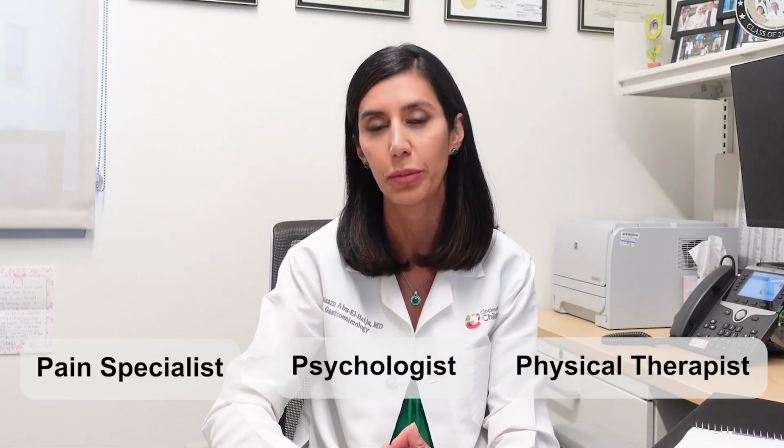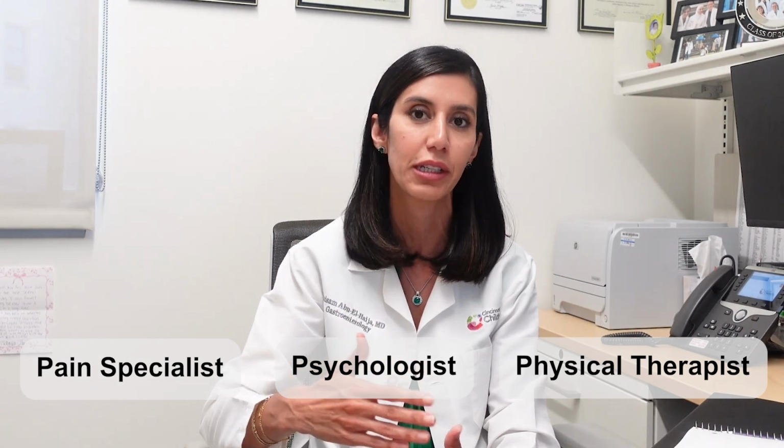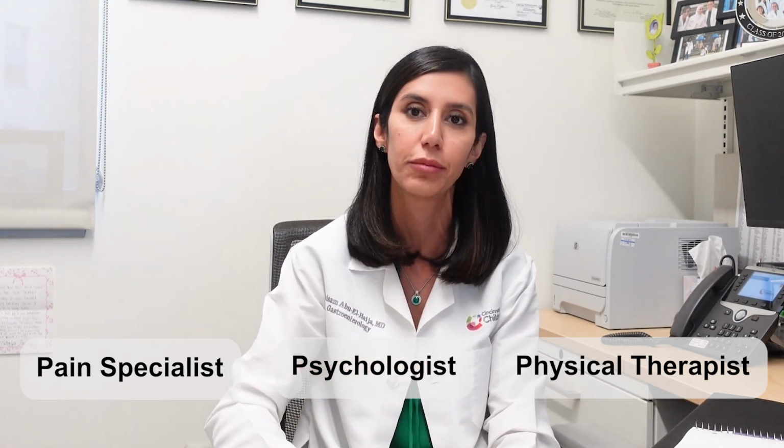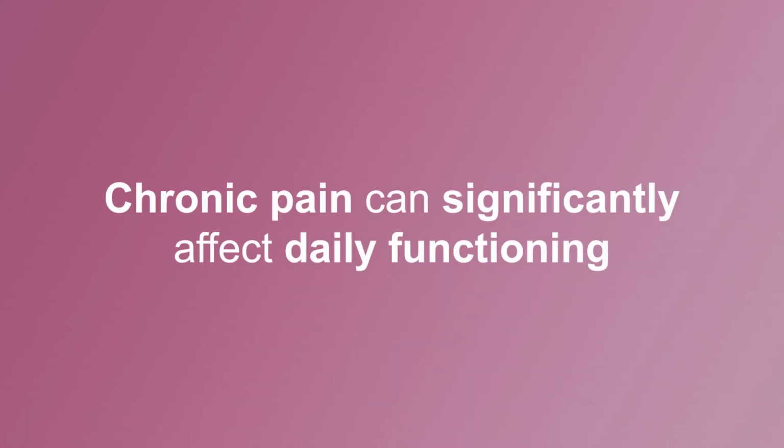And part of the multidisciplinary management of pain is having a pain specialist and a psychologist and a physical therapist so that we can make progress and address all the aspects that the pain could take on a patient's body. Psychologists play a key role in helping patients cope with pain by assessing its functional and emotional impact, as chronic pain can significantly affect daily functioning.